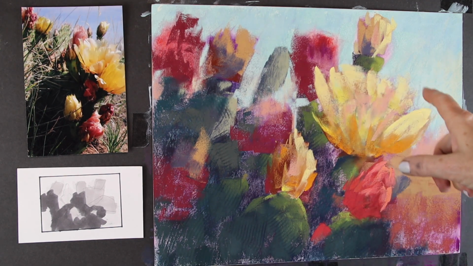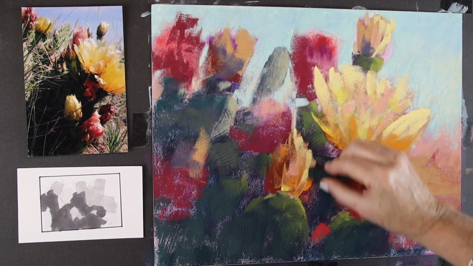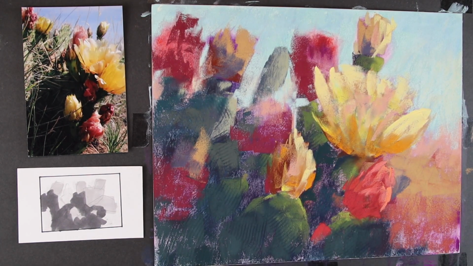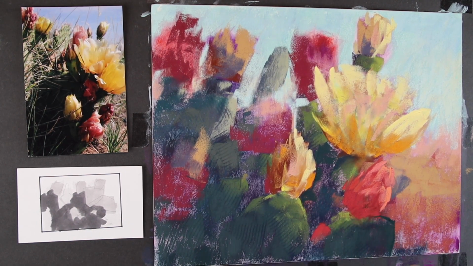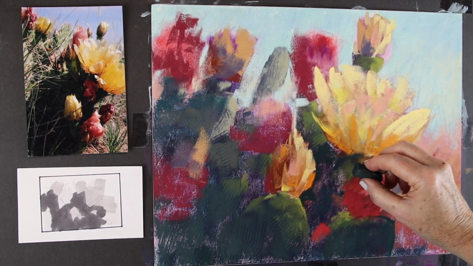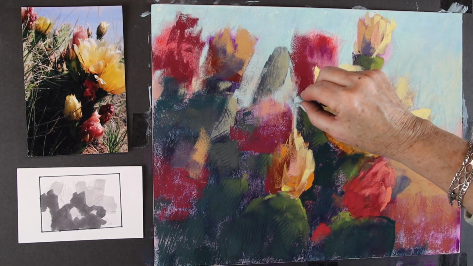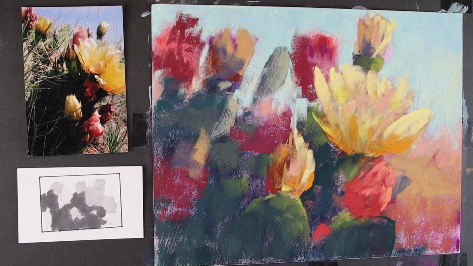I'm not completely finished with this guy here, but I'm going to move on. It's really important when you're working to not dwell on an area. A lot of times we want to say, okay, I have to finish it because it feels like it isn't done. And when we do that, we lose track of what's happening elsewhere in the painting. So by moving around in the painting, we can pull it all together.